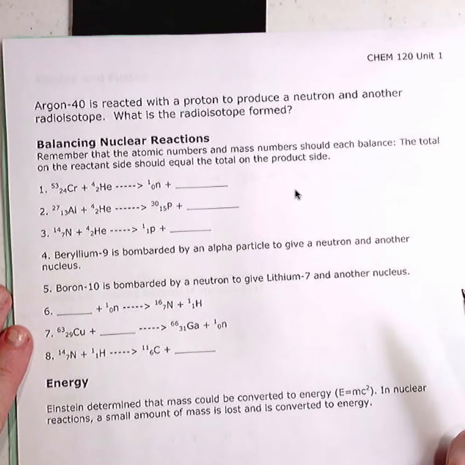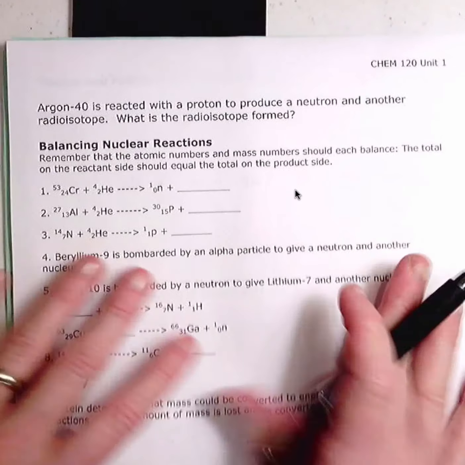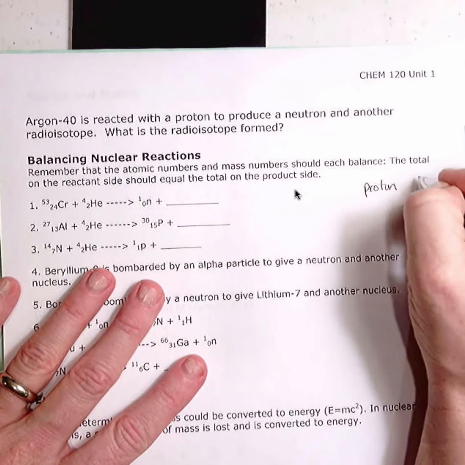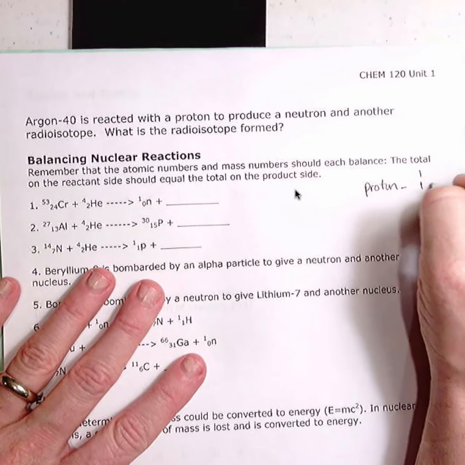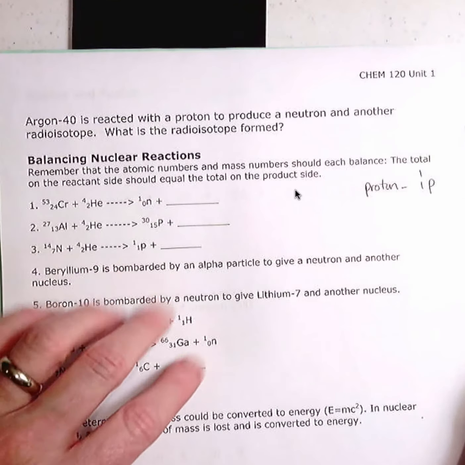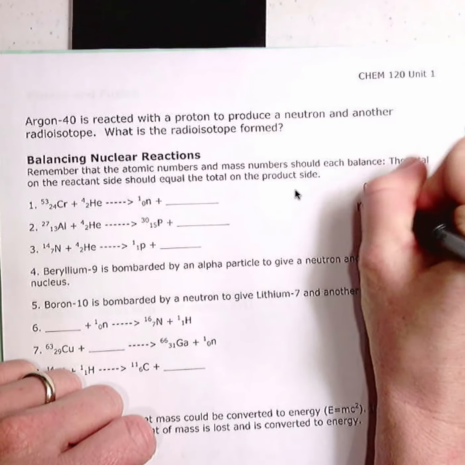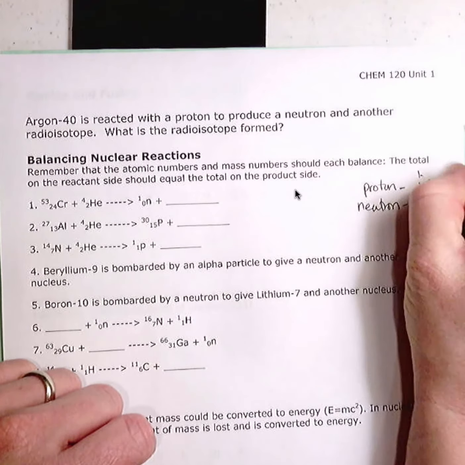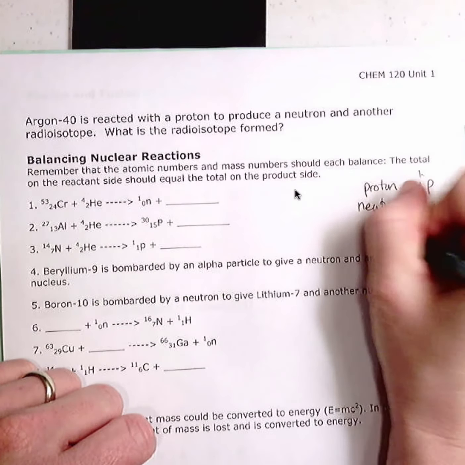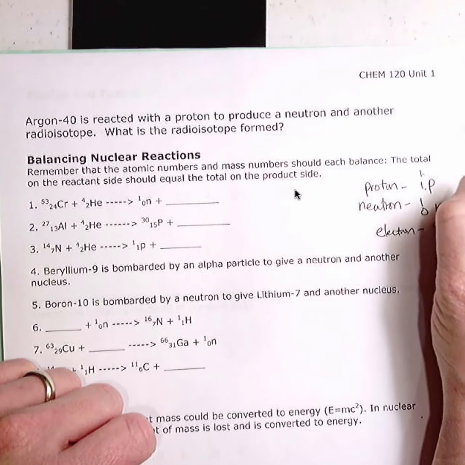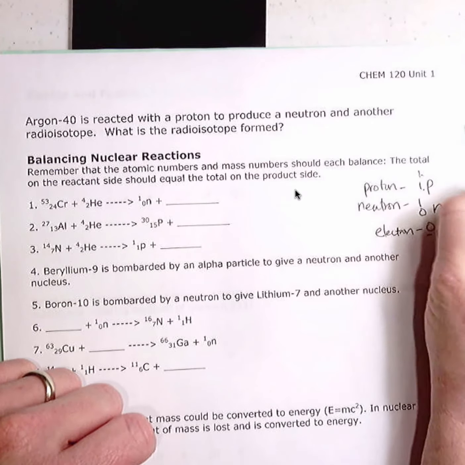What is the radioisotope formed? A proton is 1 over 1 p, or 1 over 1 H. It has a mass of 1 and a charge of 1. A neutron has a mass of 1, a charge of 0. An electron has a mass of 0, charge of -1.